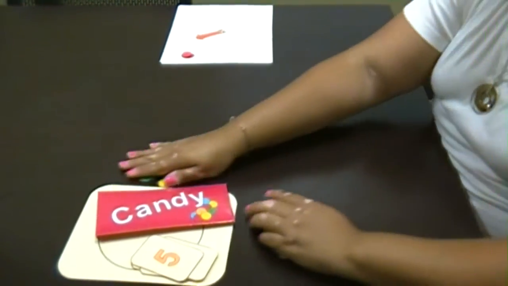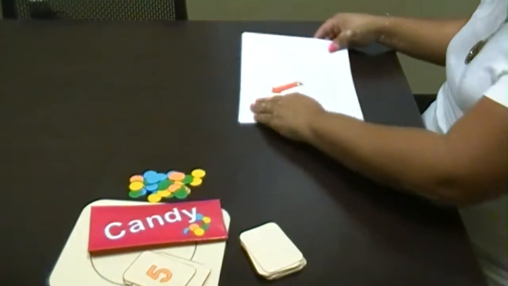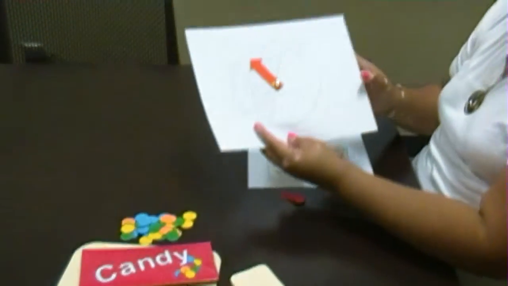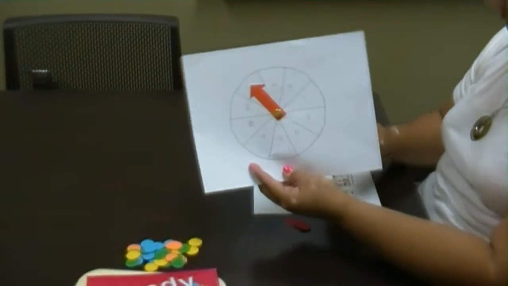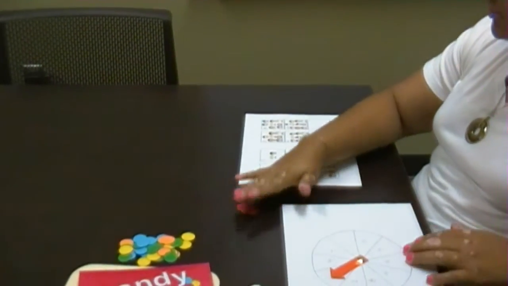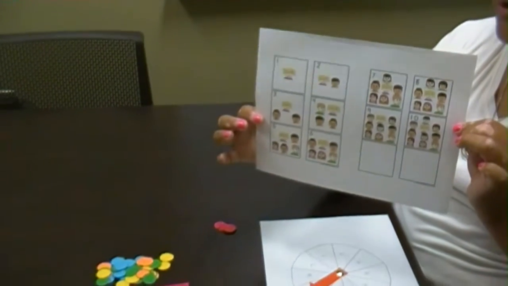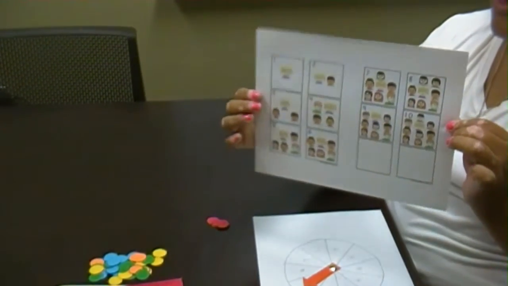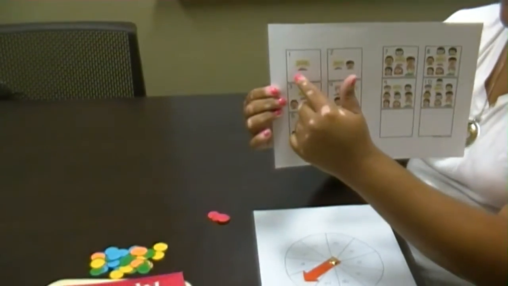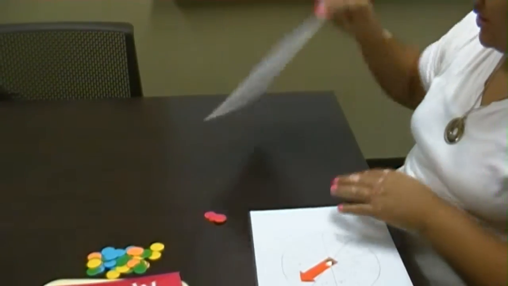The second game that we have is a bingo. You'll be given a bingo game piece like this, as well as some markers and the cards for the children that will look like this. They're numbered from 1 to 10, and each square has a matching number of children to the number.